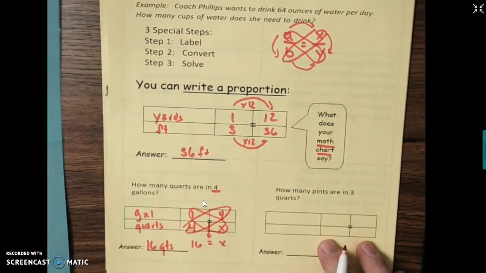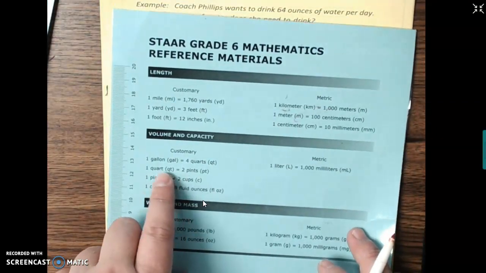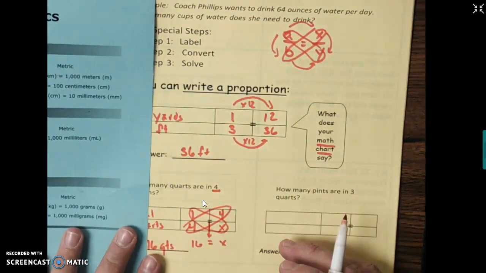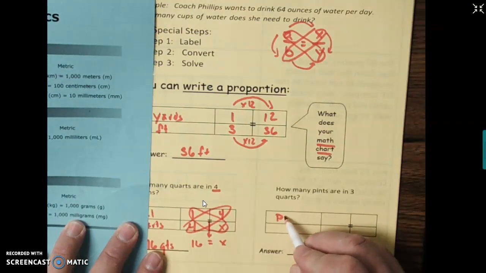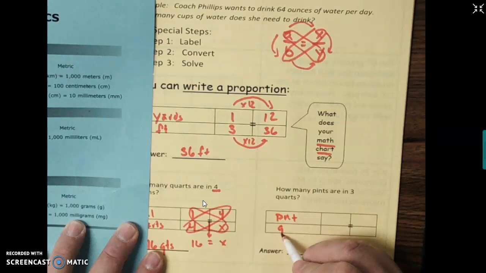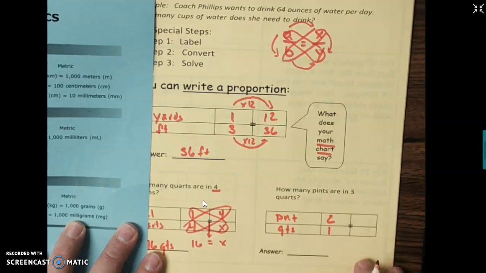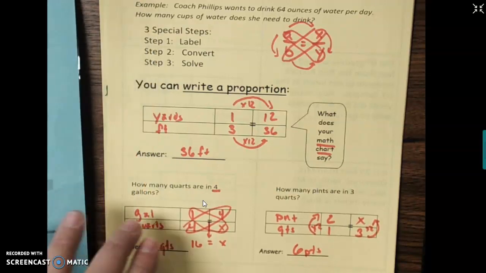How many pints are in 3 quarts? Okay, so I'm going to look for pints and quarts. I've got this line right here. Quarts to pints. Actually first I'm going to label them pints and quarts. 2 pints is 1 quart, and it doesn't matter which order you do it in. But it wants to know how many pints are in 3 quarts. So this is my unknown. And I can go find my scale factor this way, times 2. Times 2. So the answer is 6 pints are in 3 quarts.